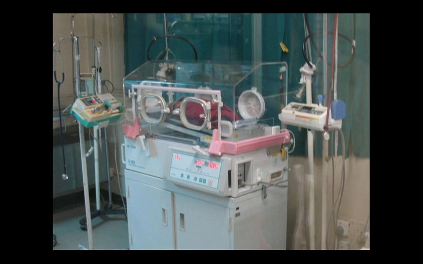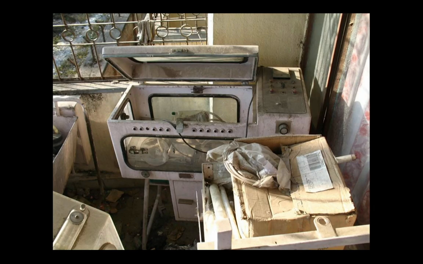So this is a donated Japanese Atom incubator that we found in a NICU in Kathmandu. This is what we want. Probably what happened is a hospital in Japan upgraded their equipment and donated their old stuff to Nepal. The problem is, without technicians, without spare parts, donations like this very quickly turn into junk. So this seemed like a problem that we could do something about. I mean, keeping a baby warm for a week, that's not rocket science.